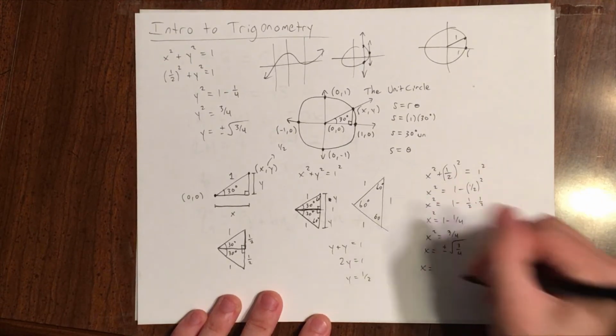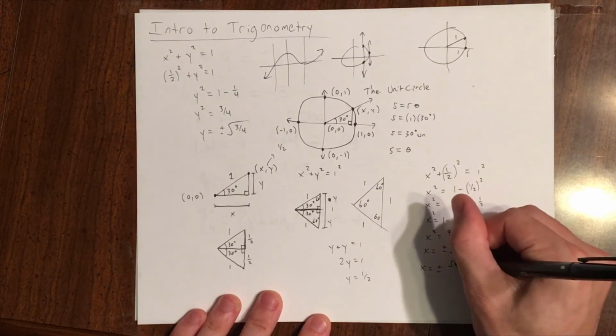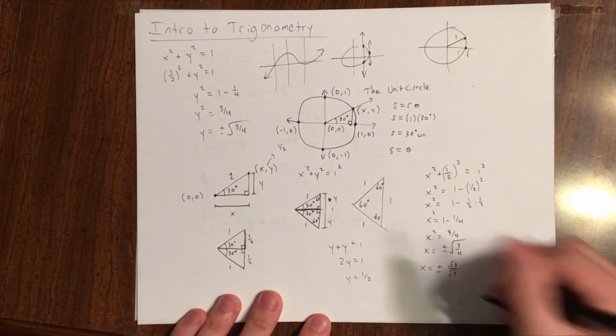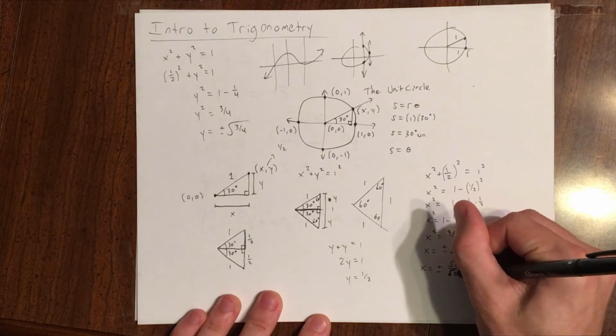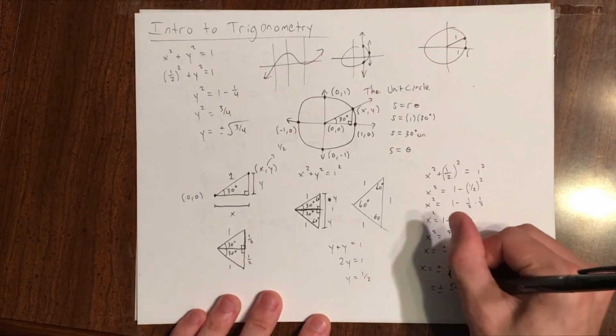And we'll go a little further this time and say that it's equal to plus or minus the square root of 3 over the square root of 4, which is equal to the square root of 3 over 2.